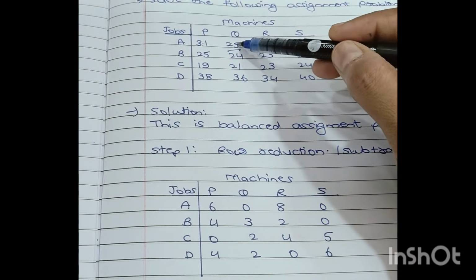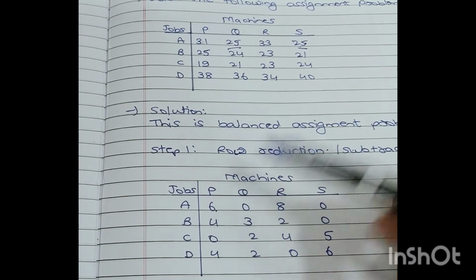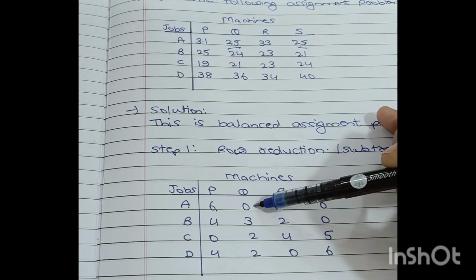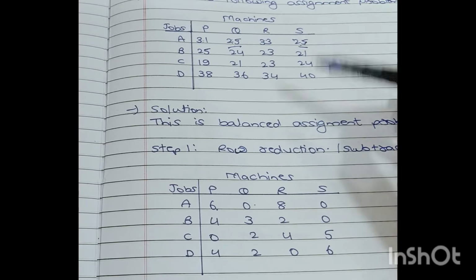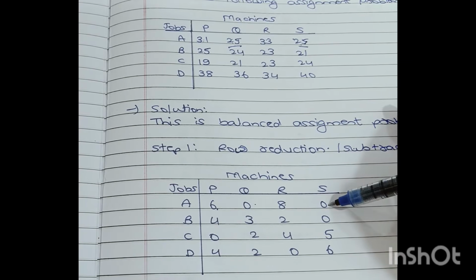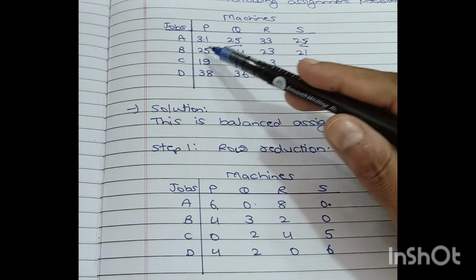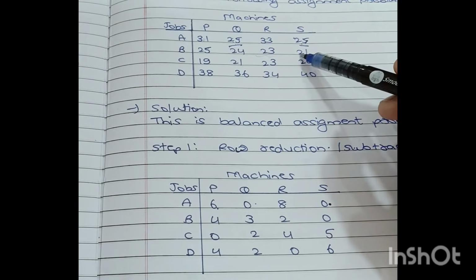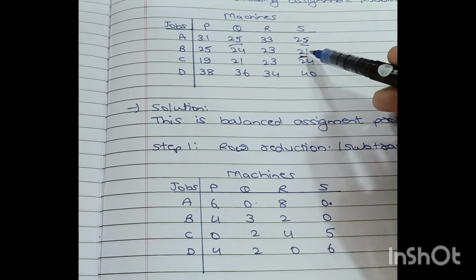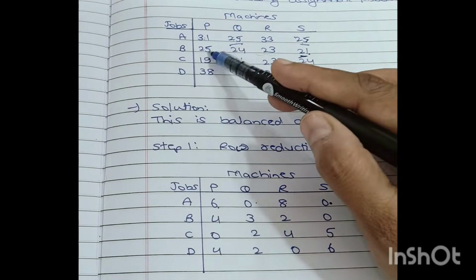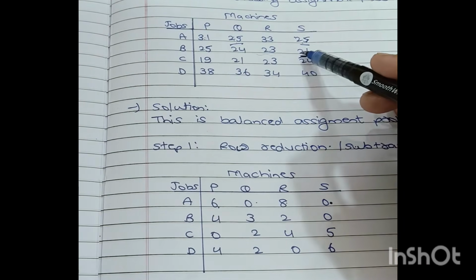So 31 minus 25 is 6. 25 minus 25 is 0. 33 minus 25 is 8 and 25 minus 25 is 0. Same pattern we are going to follow for row B, that is row number 2. In this second row, the lowest element is 21. So subtract this 21 from all other elements of that row only.